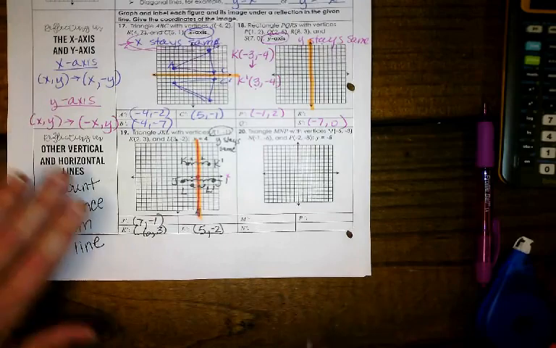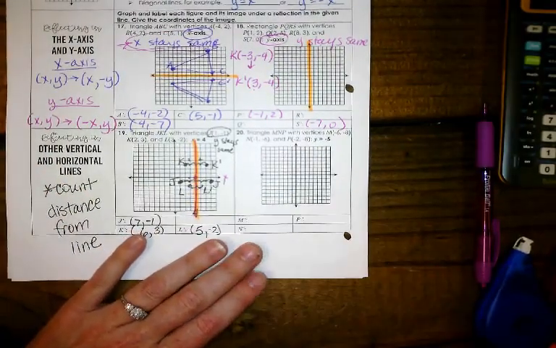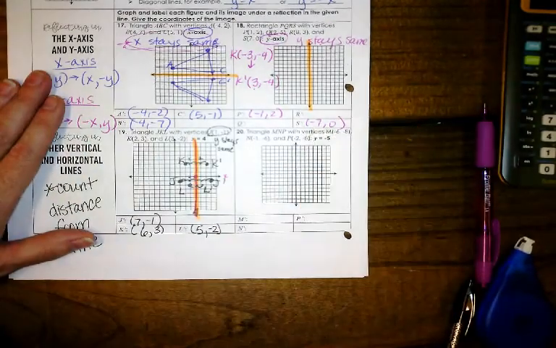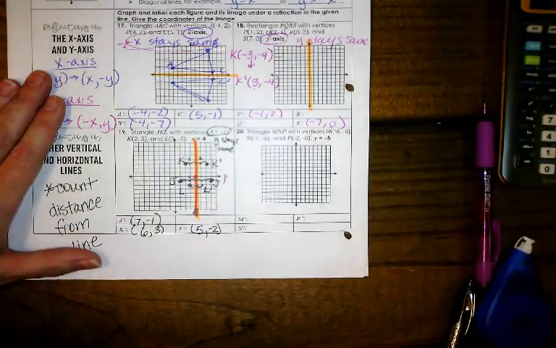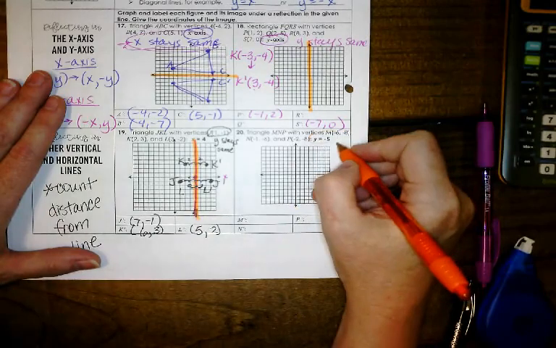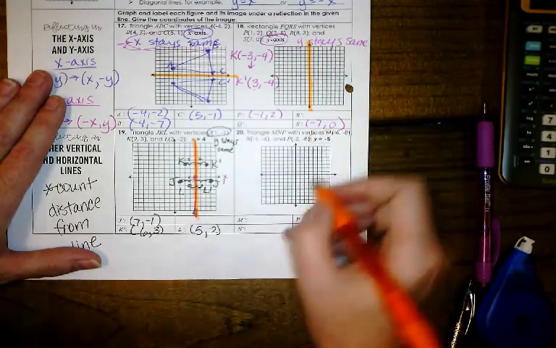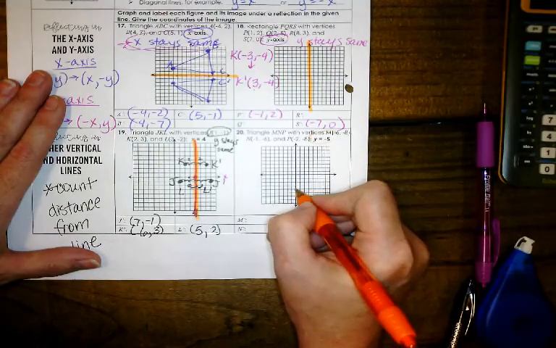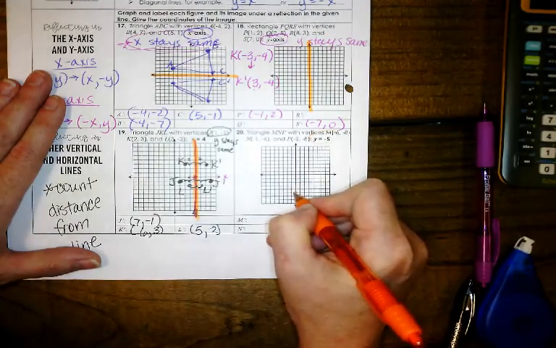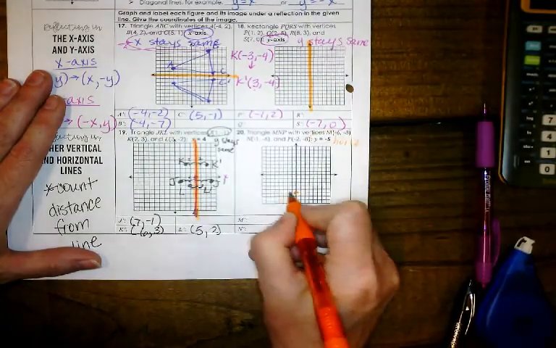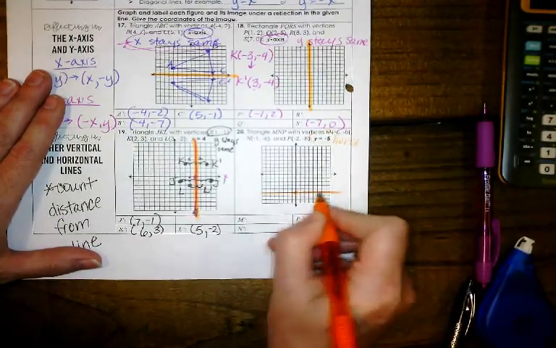What kind of line? Horizontal line at -5. 1, 2, 3, 4, 5. It's crossing a vertical line, but it's being horizontal at -5. These ones confuse people. That's why I recommend you graph them. If it says y equals -5, go down to -5. Everywhere on that line should be down at -5.